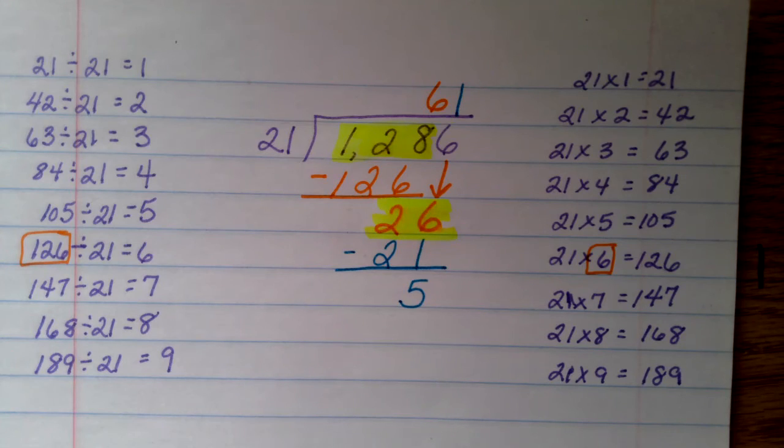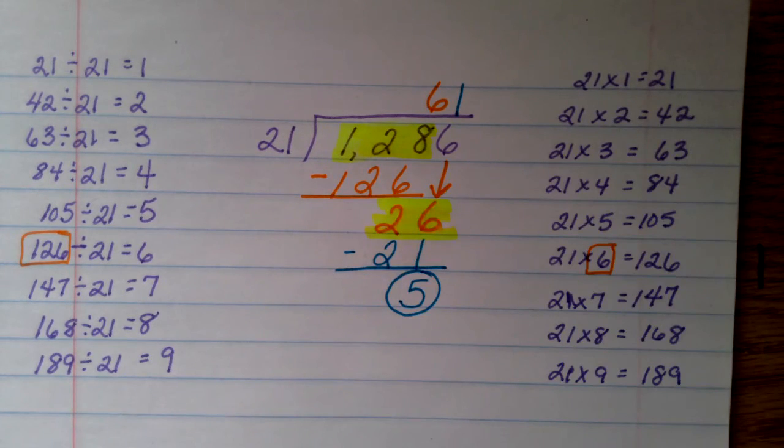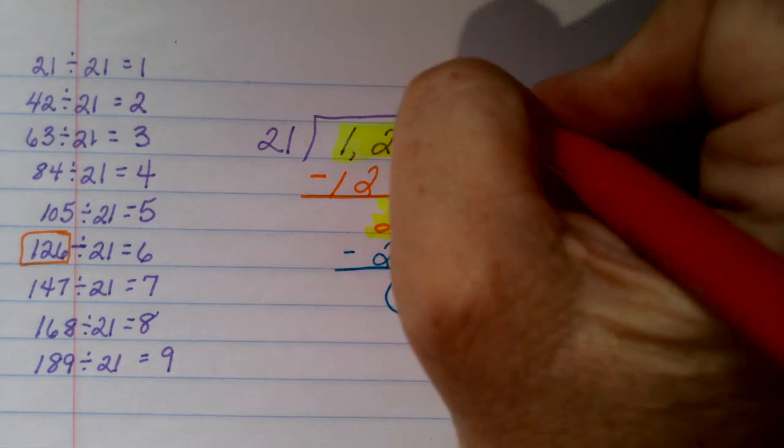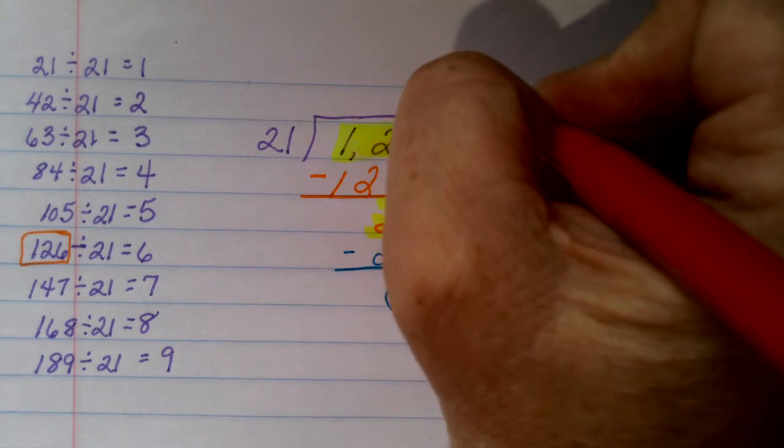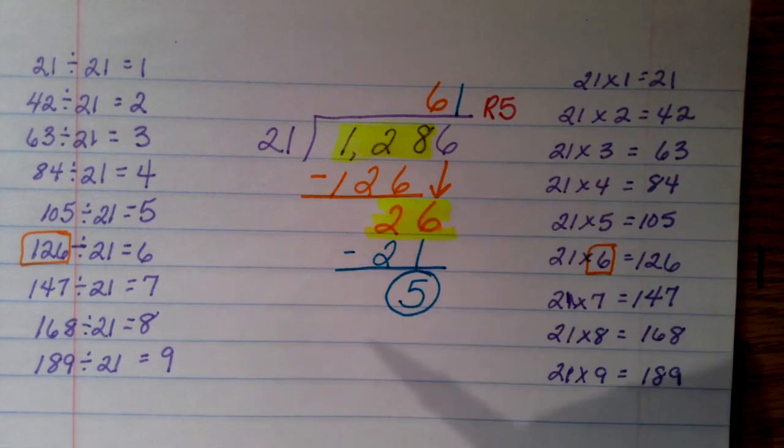Now, I don't have a decimal point on this one, so I can't continue on into the other place values to see if I can go any further. So this piece that's left over, there are 5 pieces that were not evenly distributed. So that becomes our remainder. 61 remainder 5 is our quotient for 1,286 divided by 21.